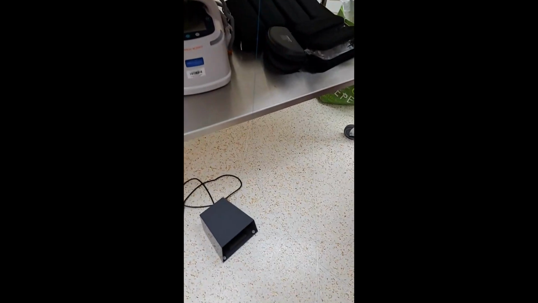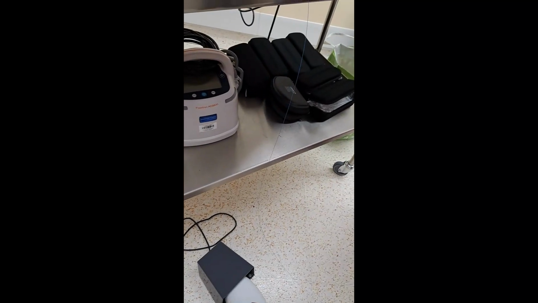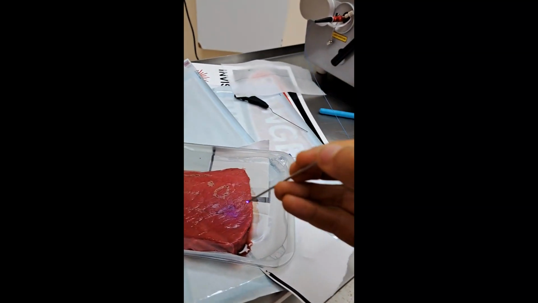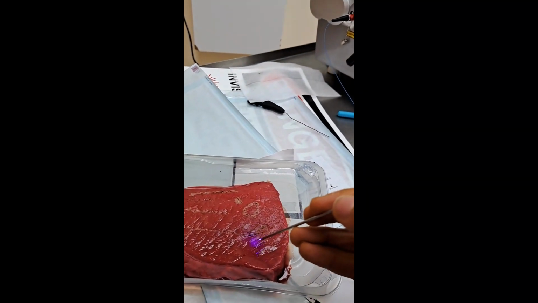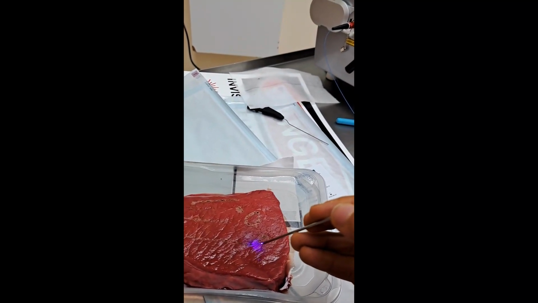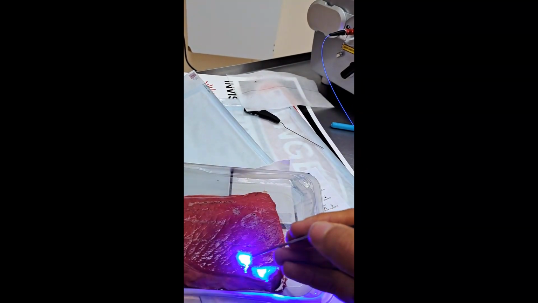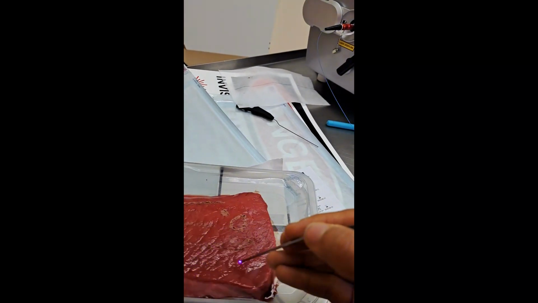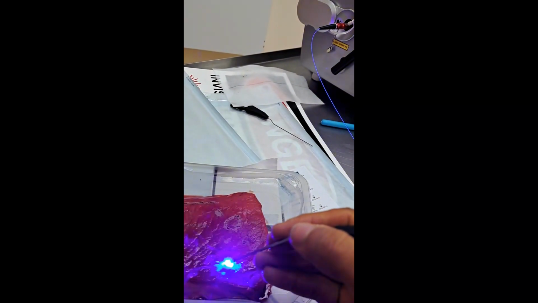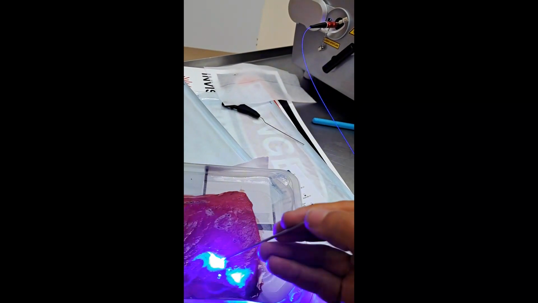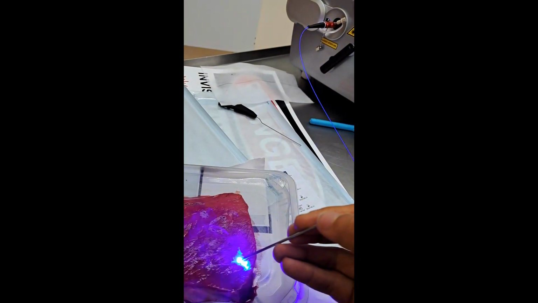Then once it's in place, you can start it and say, I'm going to pulse, everyone keep clear, and you can see the nice cut effect. It doesn't matter if you touch it or not, you will keep cutting.